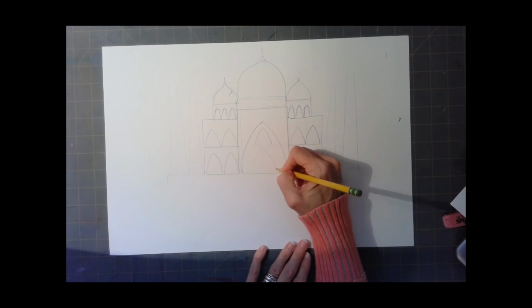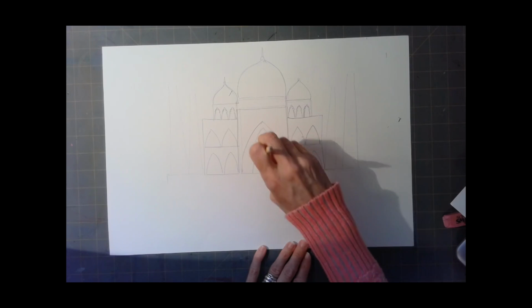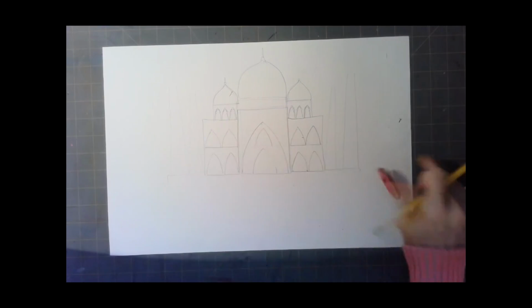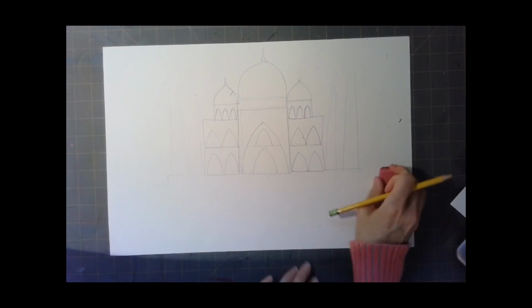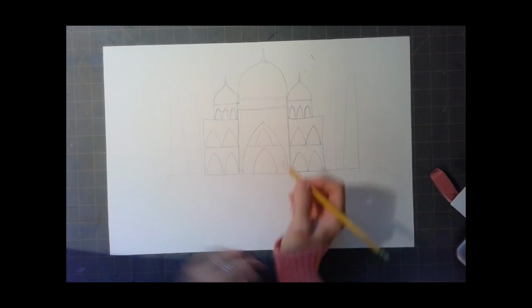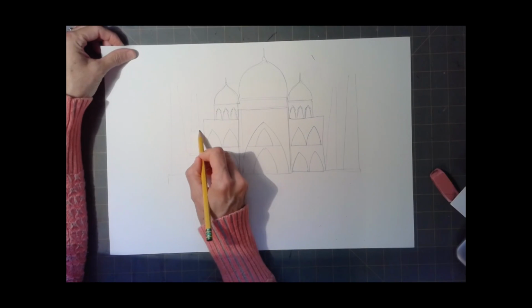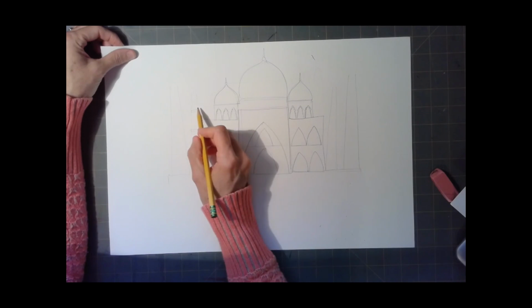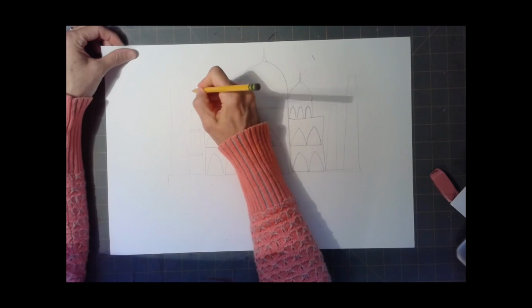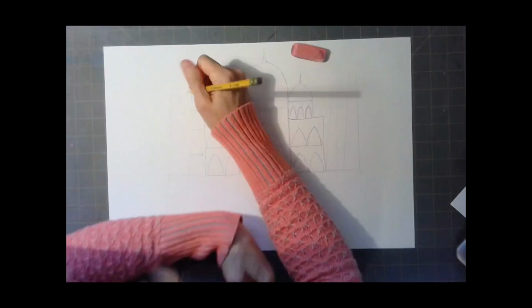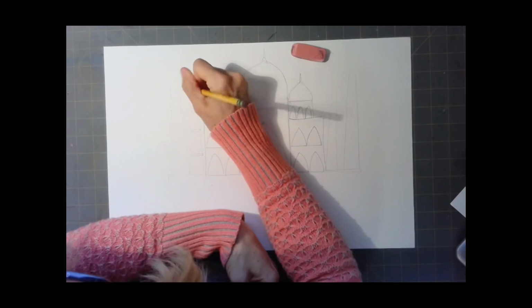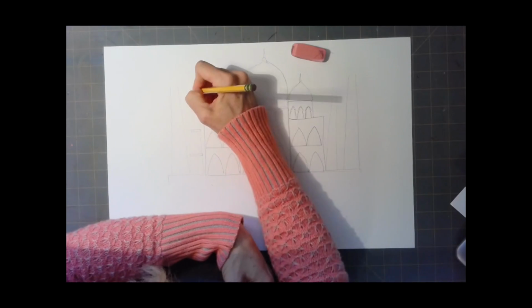So things in the distance get smaller, and we're going to show that. I'm going to draw, I don't know if that's a window or a door above that doorway, but I'm going to draw those 2 arches in that big doorway that I drew. And then I'm going to draw these little spires on top of each of my domes. The minarets have different parts, and they are separated by these like horizontal, rectangular kind of fancy shapes.